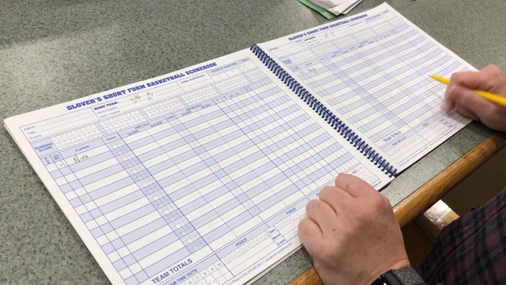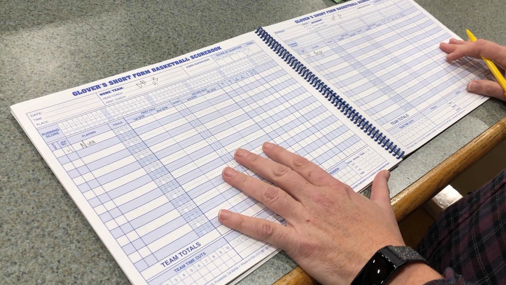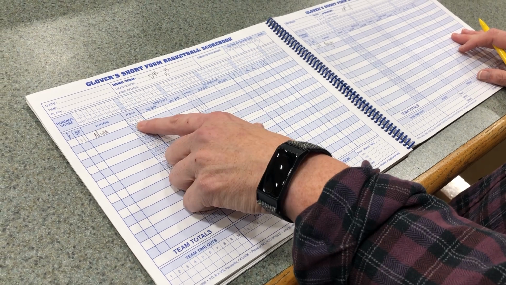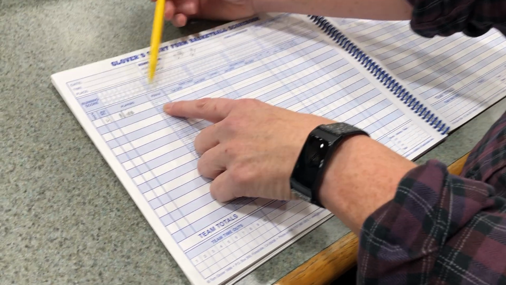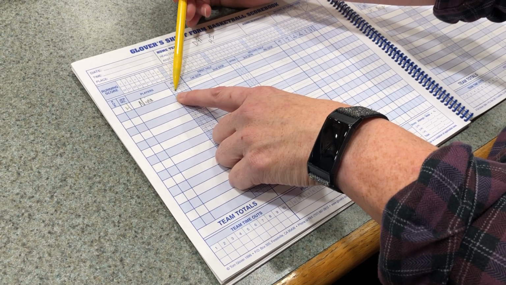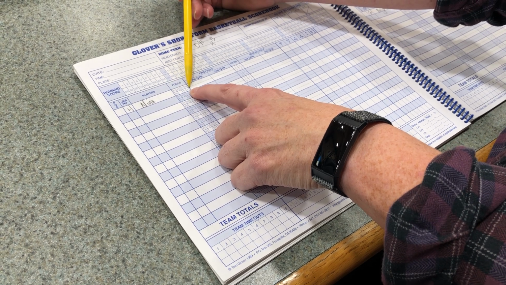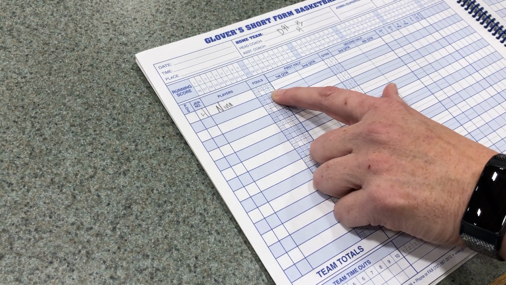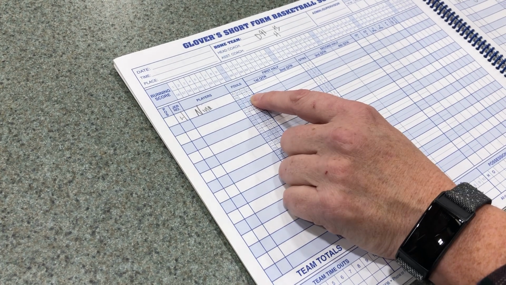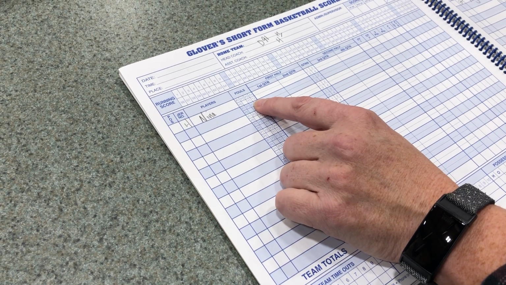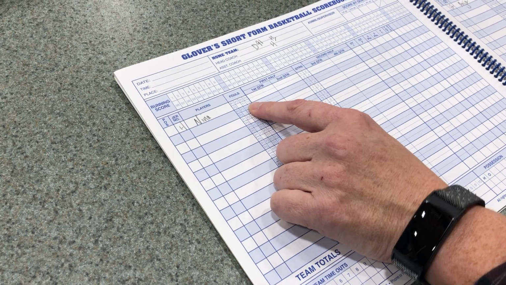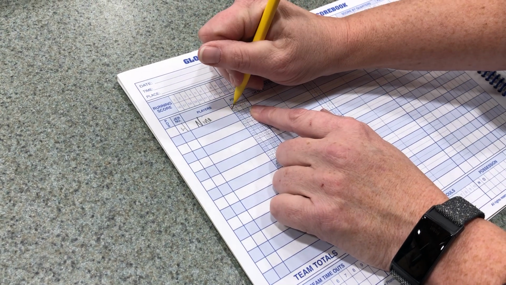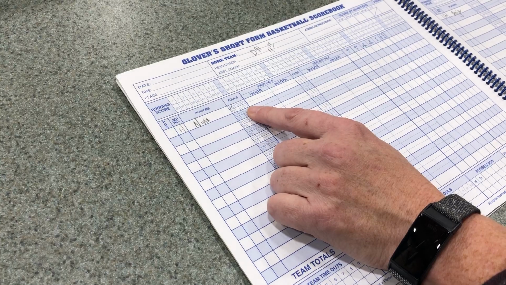Okay? Now, what is important is your fouls. And each foul is noted P1 through P5, T1 and T2. Personal fouls or technical fouls. A player is only allowed 5 fouls in a game. So let's say we're in the first quarter and Nina commits a foul. Well, I am going to just put a personal foul there.